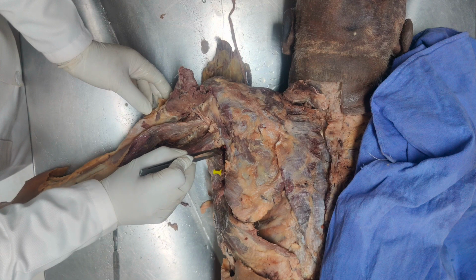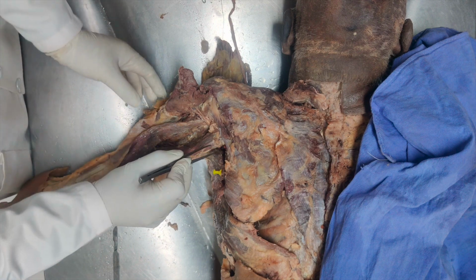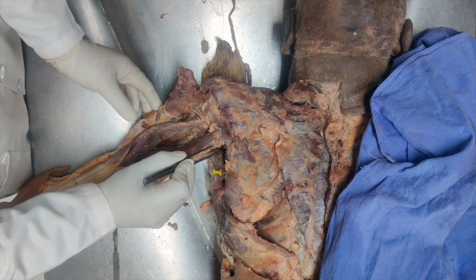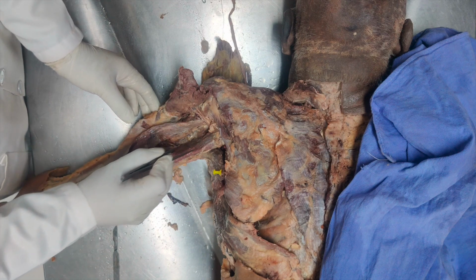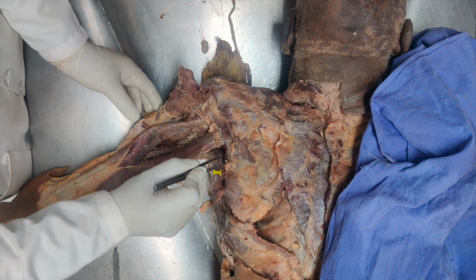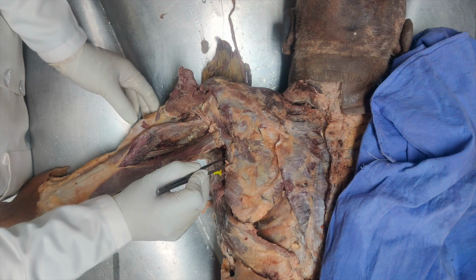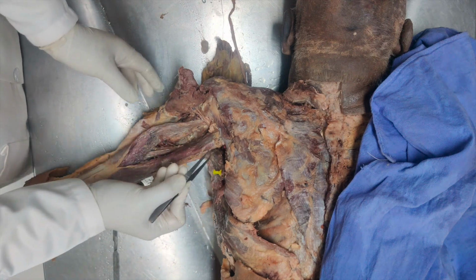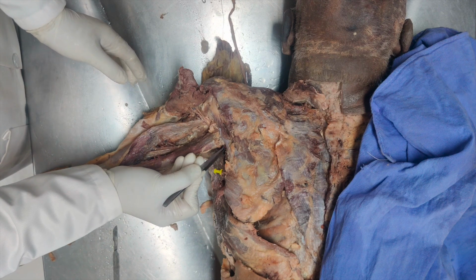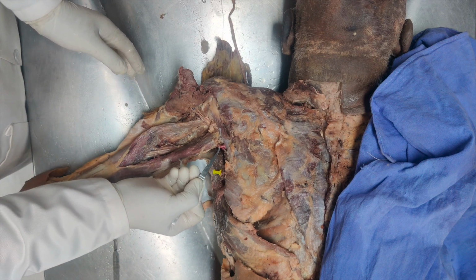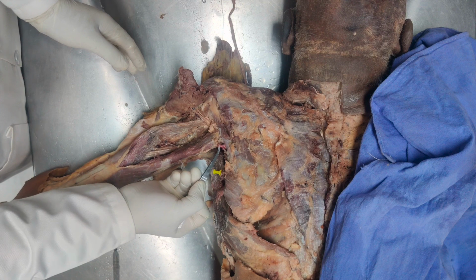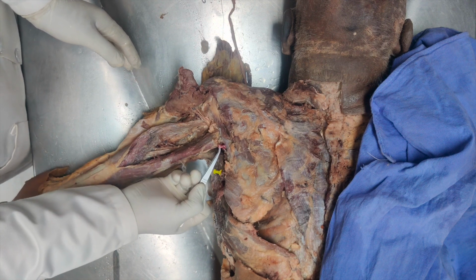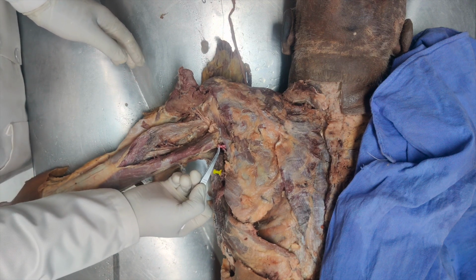And this space over here is the upper triangular space, bounded on the inferior side by the teres major, on the lateral side by the long head of the triceps, and on the medial side by the teres minor, or you can say the lateral border of the scapula. And this space has only one content, and that is the circumflex scapular artery. This is the circumflex scapular artery, a branch of the subscapular artery.